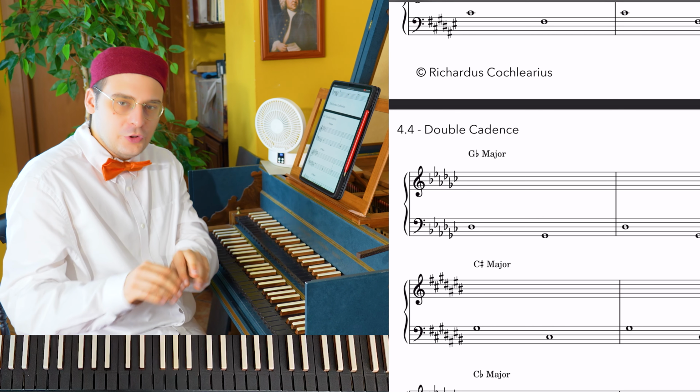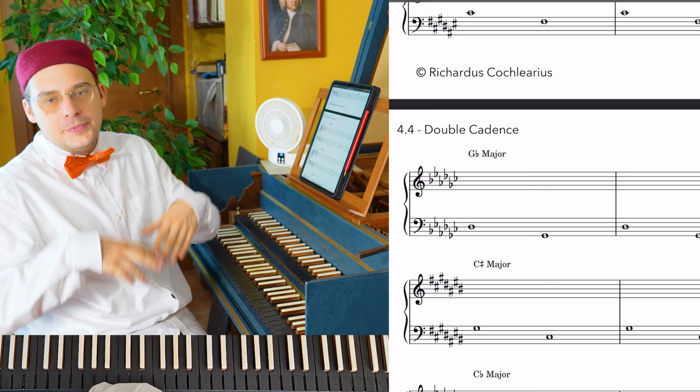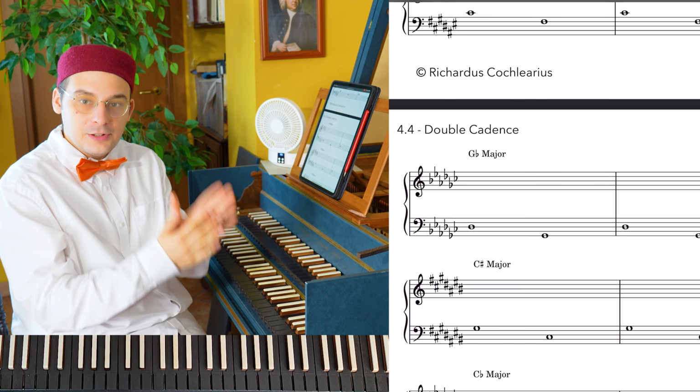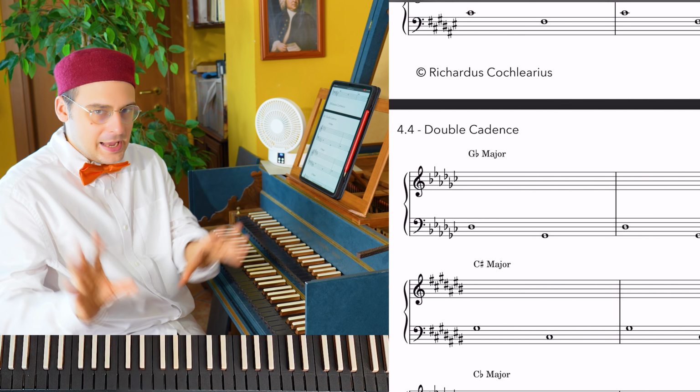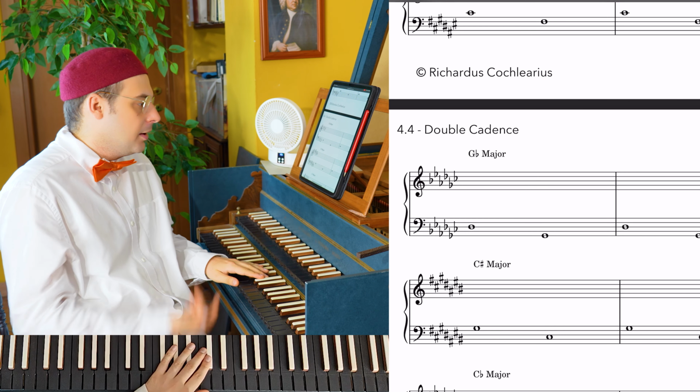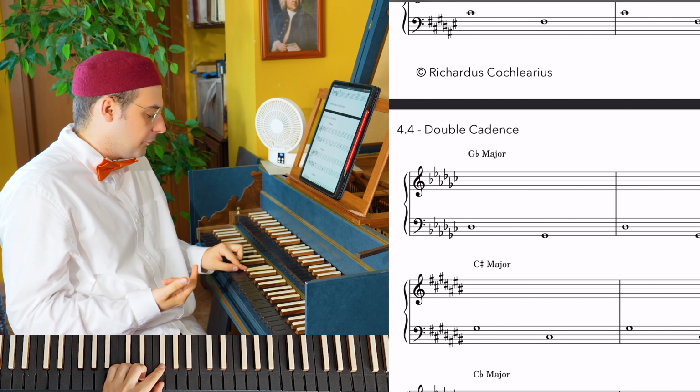And once you study all these things, day after day, practice after practice, you really embody these patterns in your hands, and then you can combine all of them. We are in G flat major, okay, perfect.